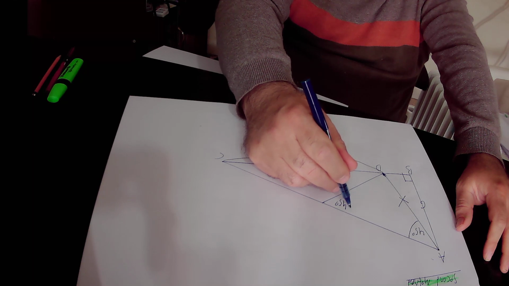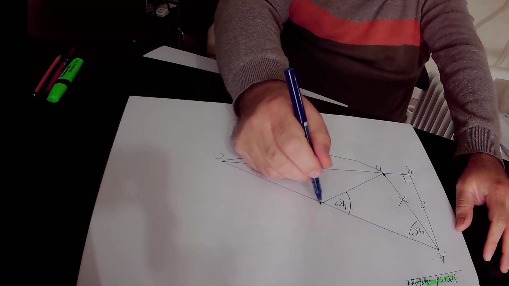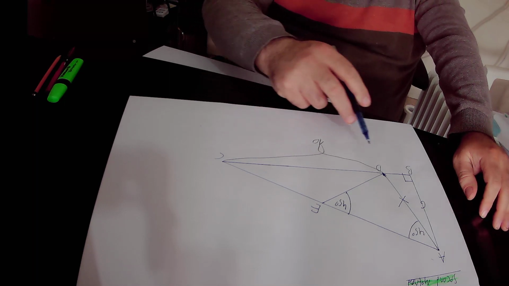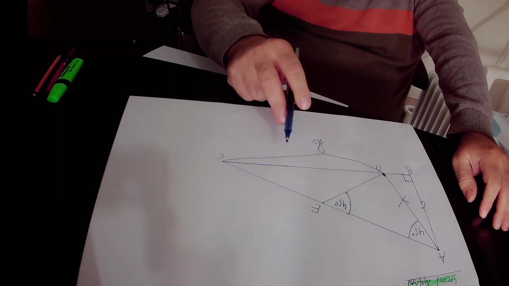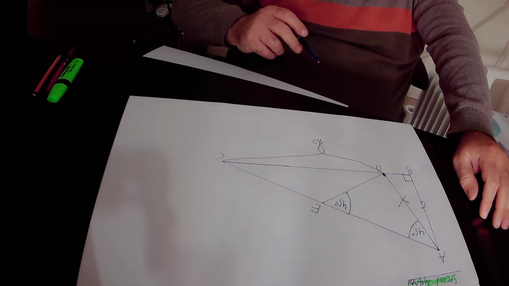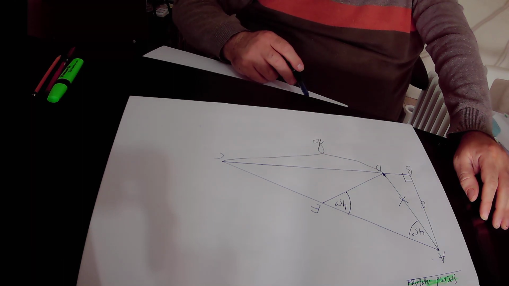This is according to our construction. So this point is A. We draw the straight line from point D on AC in such a way that angle AED is equal to 45 degrees.